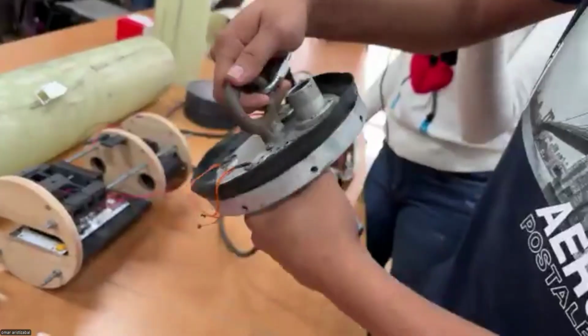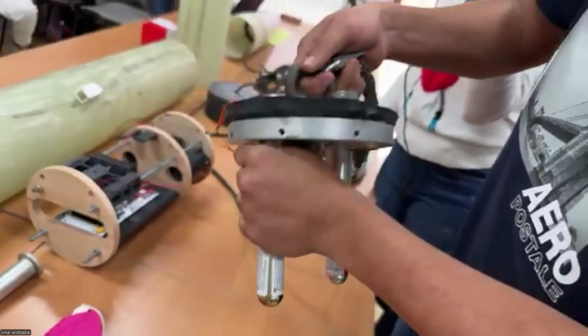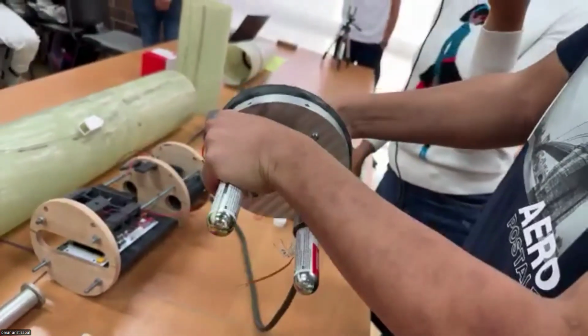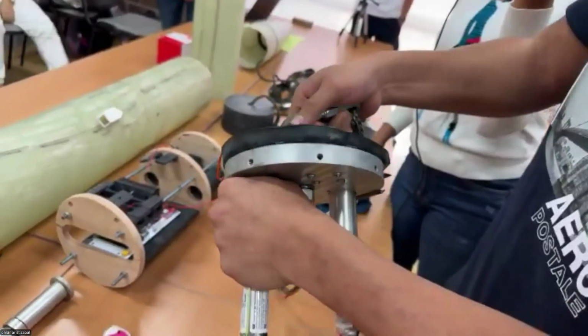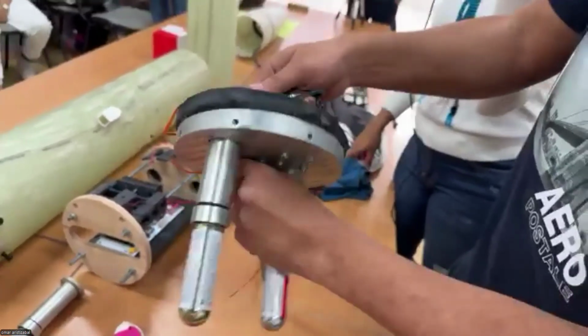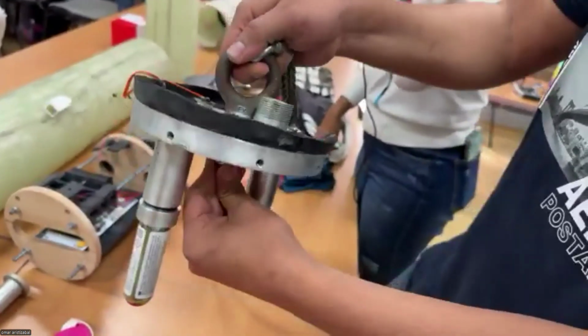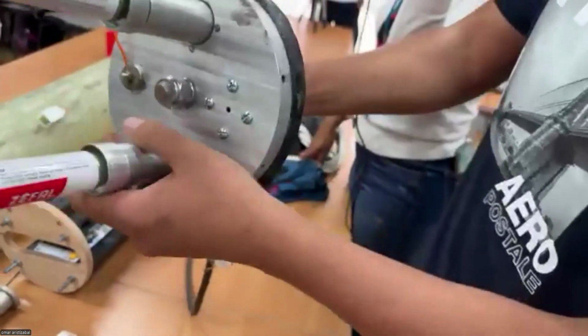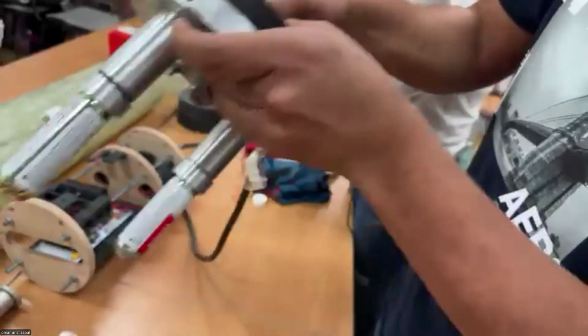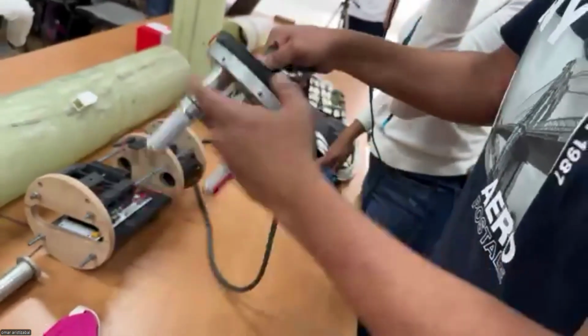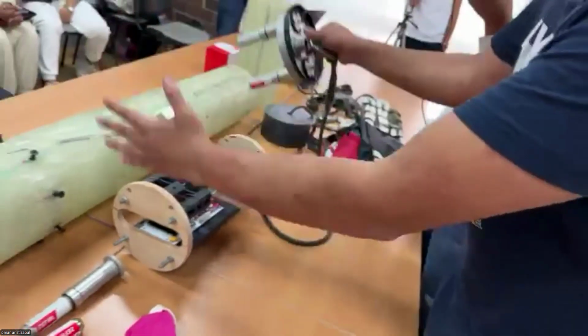These eyebolts are 960, as you can see here in the reference. These are steel eyebolts.